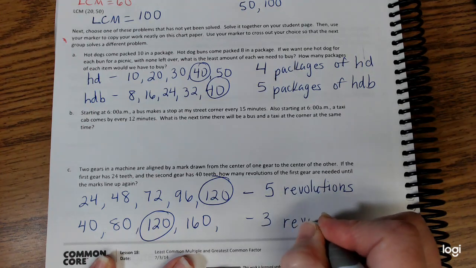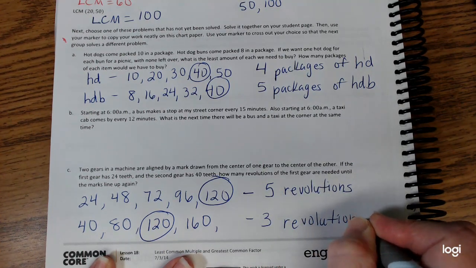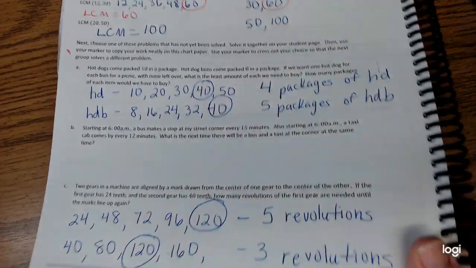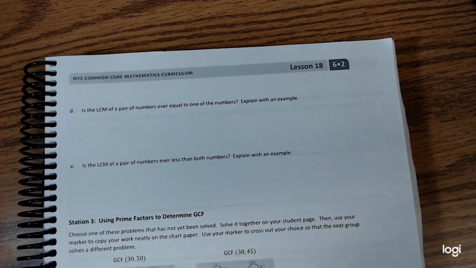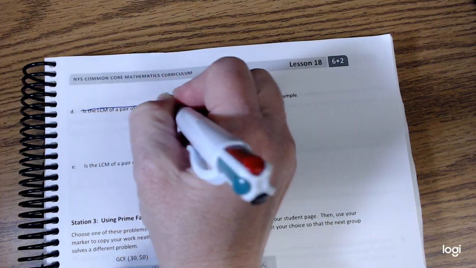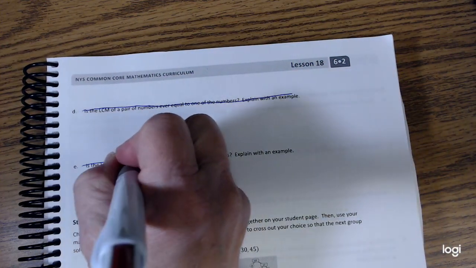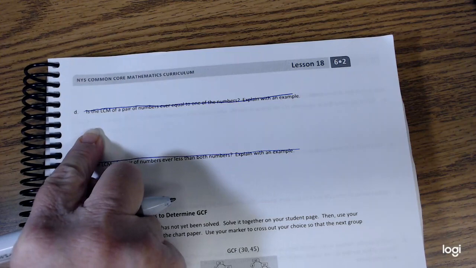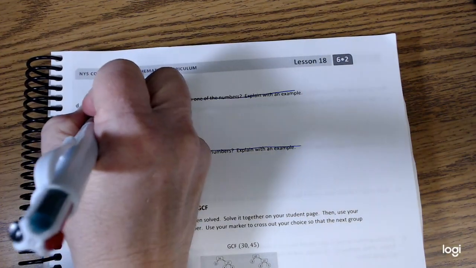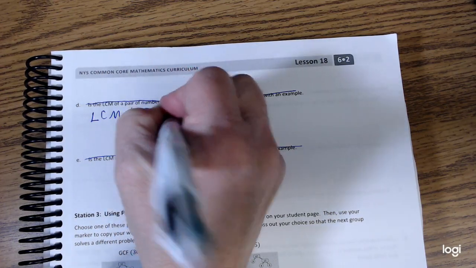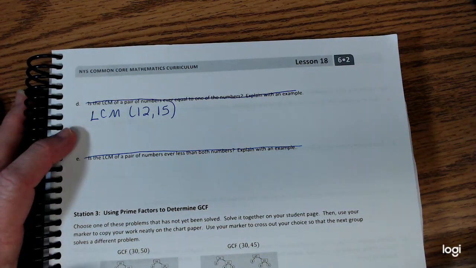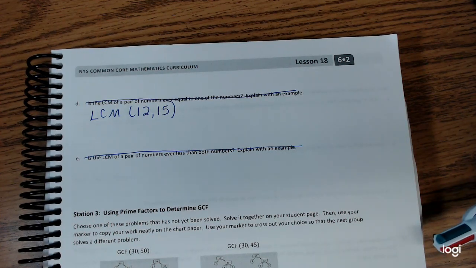All right, so go ahead and flip your book over. We're going to actually just cross out the words here on this one since we're only going to deal with LCM today. I know that these are some word problems, but I'm going to give you a practice problem. I would like to know if you can solve what the least common multiple is for 12 and 15. Go ahead and see if you can find the least common multiple for 12 and 15.